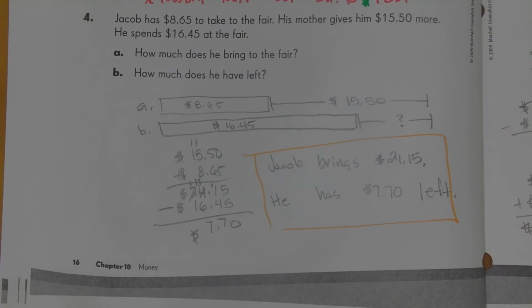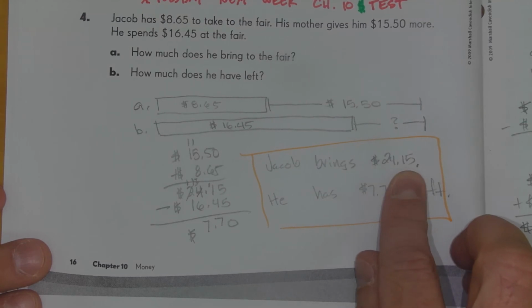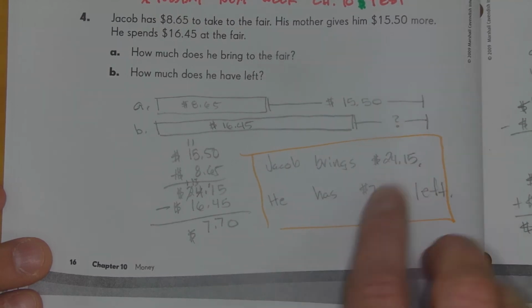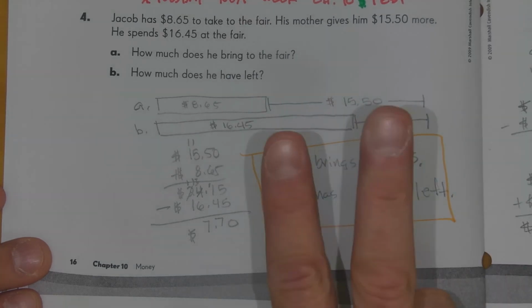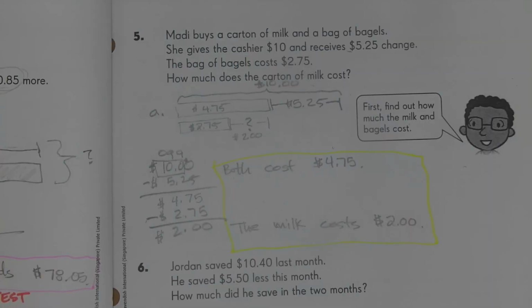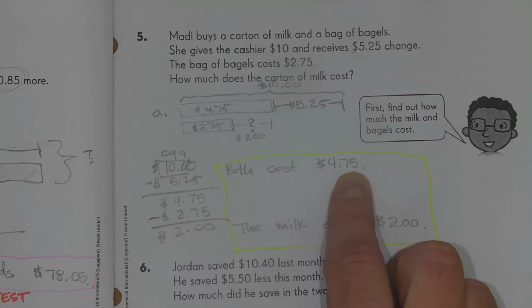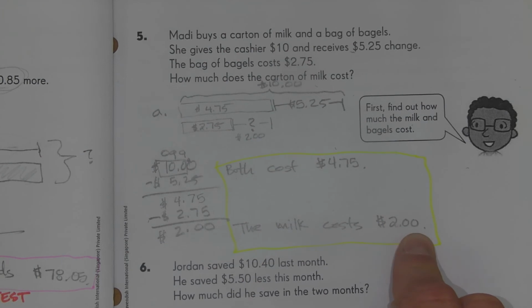Number 4 should look like this. Jacob brings $24.15 to the fair. He has $7.70 left. Those are your two answers. Number 5. Both items together cost $4.75. The milk costs $2.